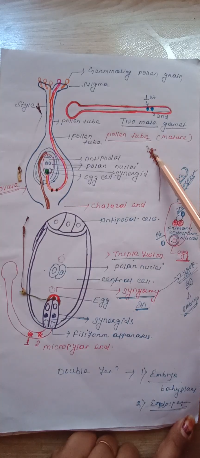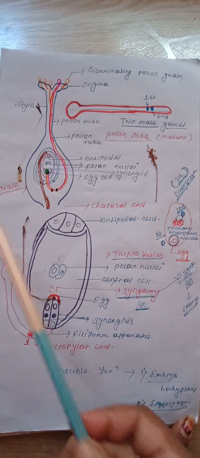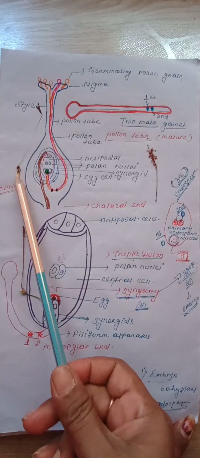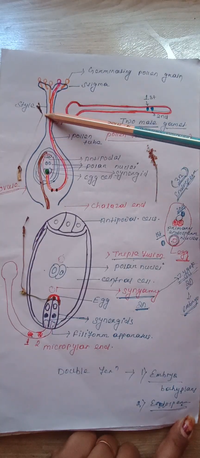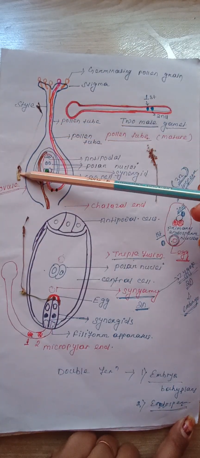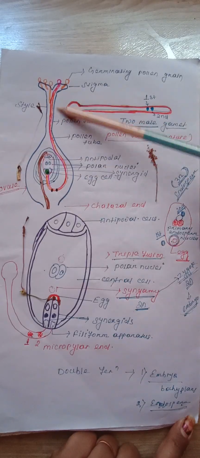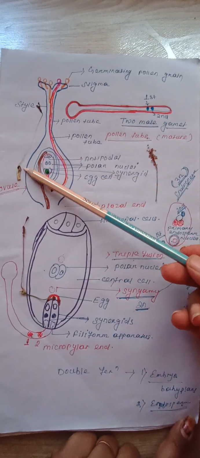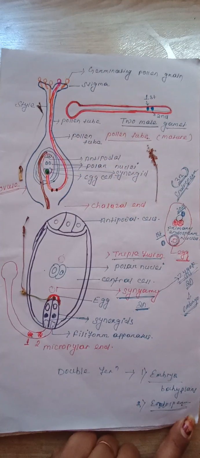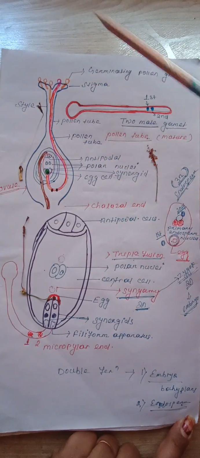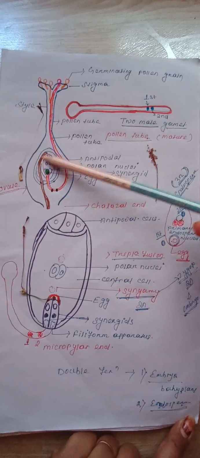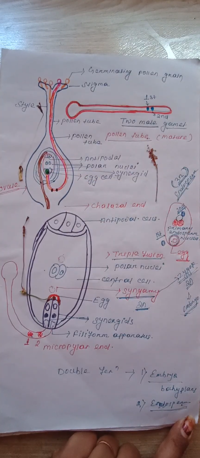This is the male reproductive part of the flower, and this is the female reproductive part of the flower. This is the stigma, style, and ovary. In this diagram, this is the stigma, this is the style, this is the ovary. The ovary contains the embryo sac.